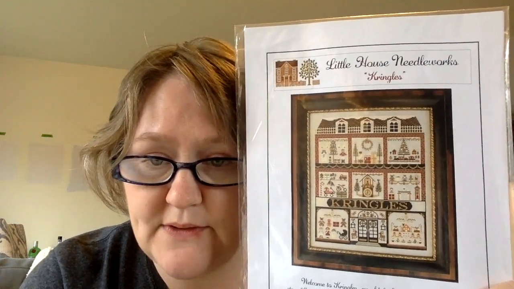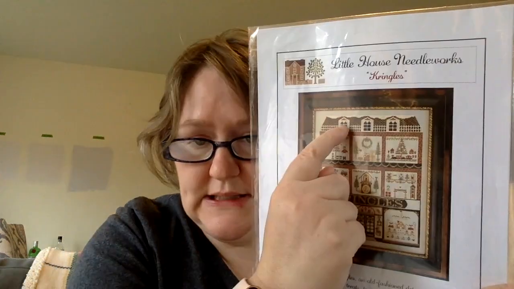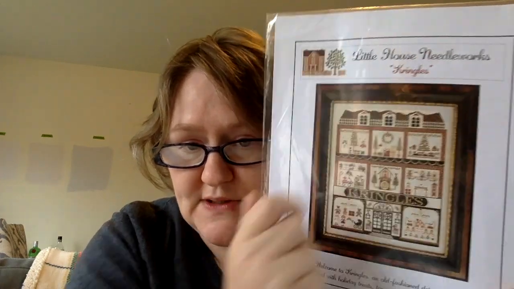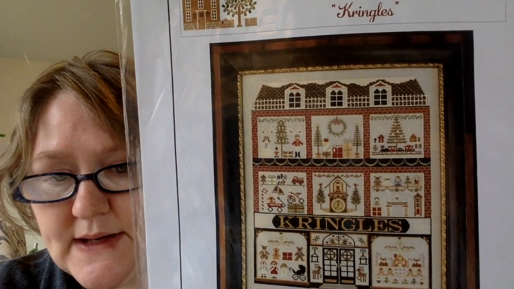Okay, let's talk plans for this coming week. I think I told you last week that for my Sunday spin piece, which I didn't actually spin, I am going to work on Kringles by Little House Needleworks. My goal for the year is to get this top roof done, just the roof, so then I can work on the fun part. I am not very far on this, so it will be a push to get it done.